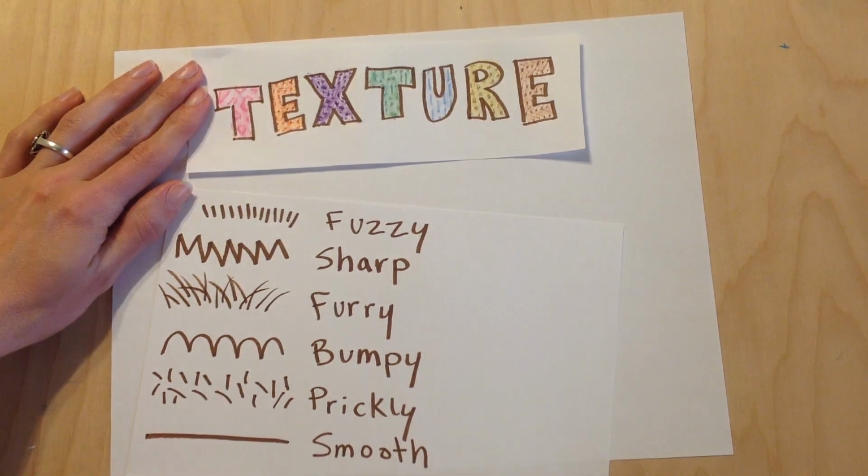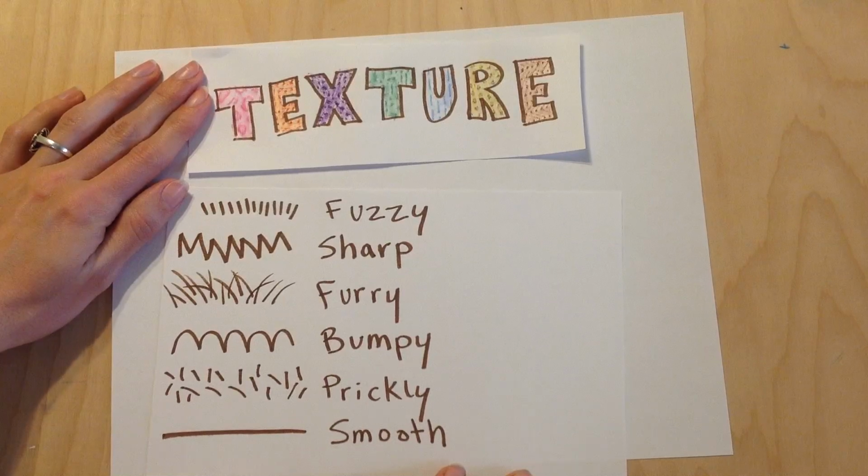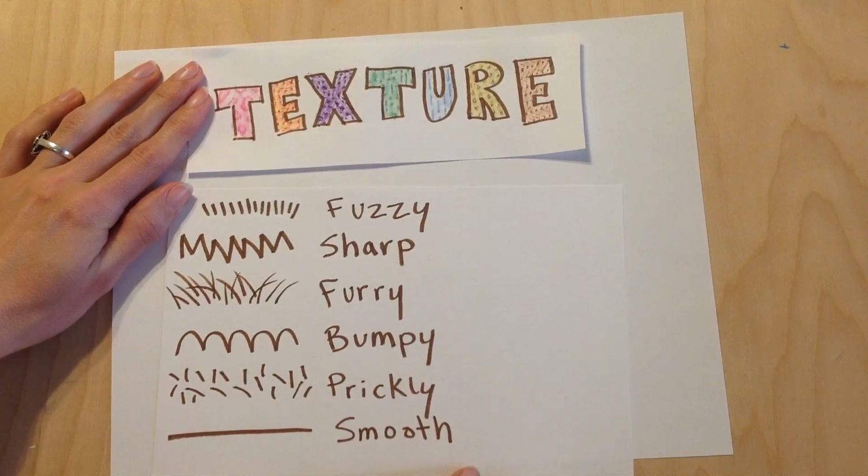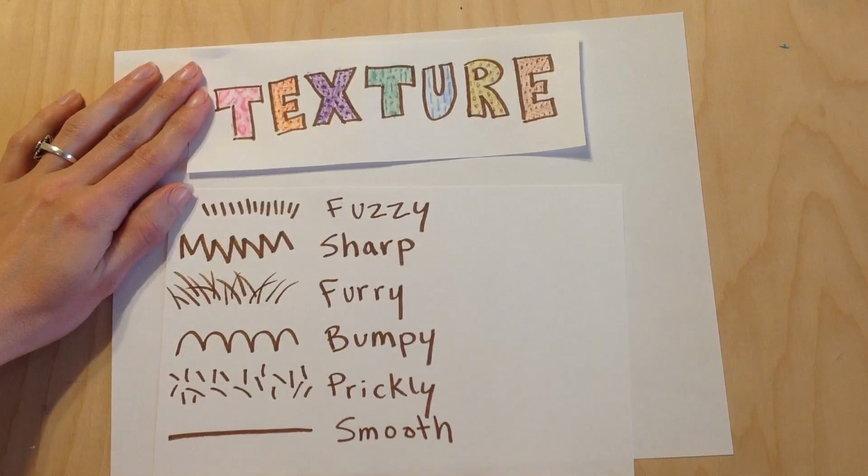Hi, today we're going to do a project about texture. And texture has to do with how something feels, whether it feels fuzzy, sharp, furry, bumpy, prickly, smooth, or it feels like something else. And texture can be either how it feels actually, or how it looks like it feels.